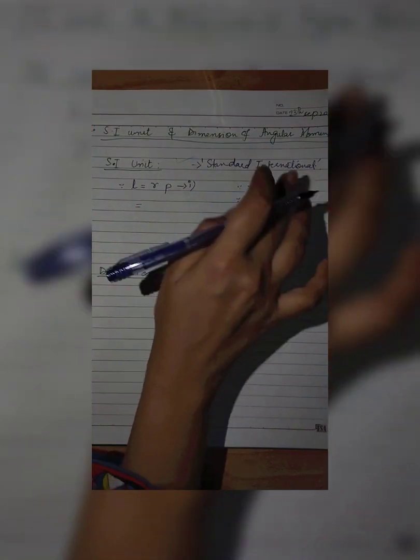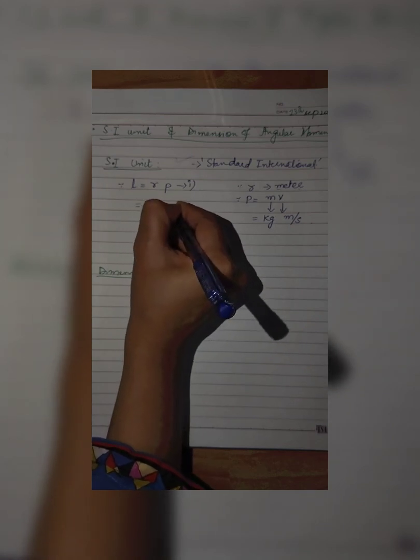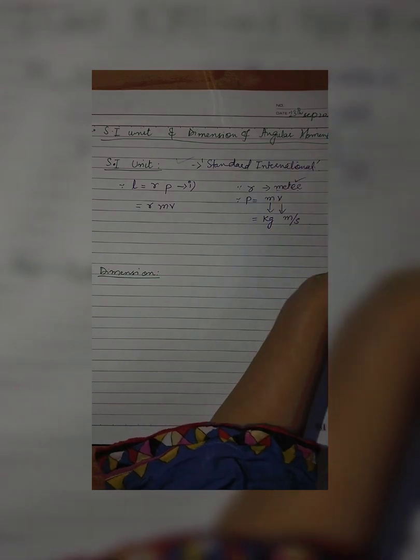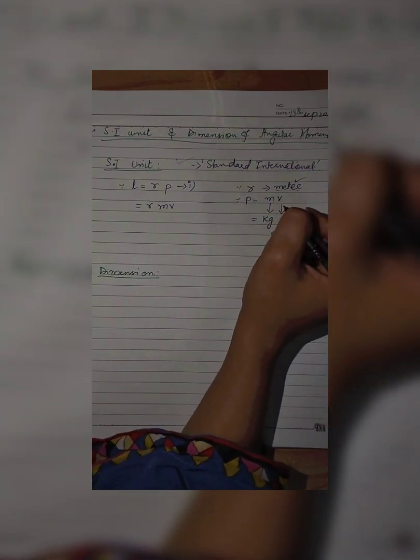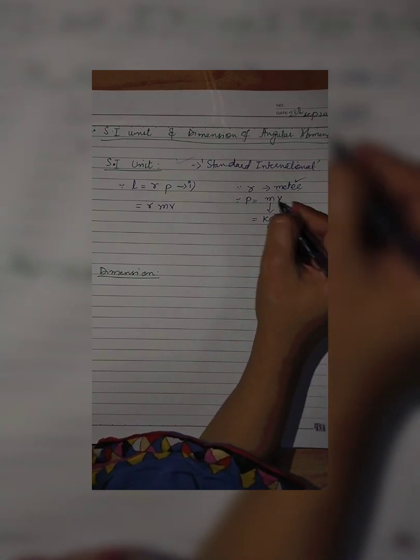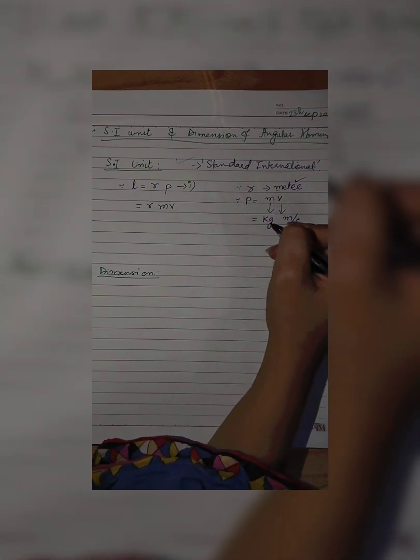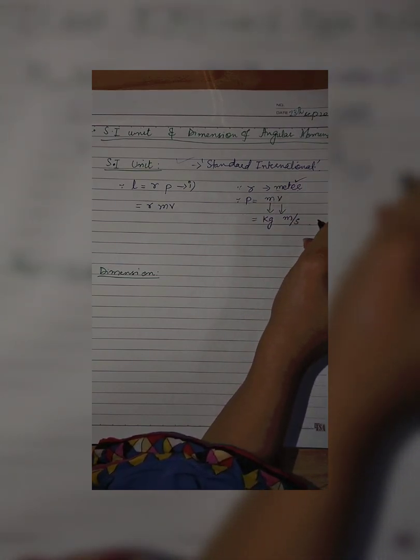Before putting these, let's write r into p. We know that meter is the SI unit of r, and the SI unit of linear momentum is kilogram meter per second.